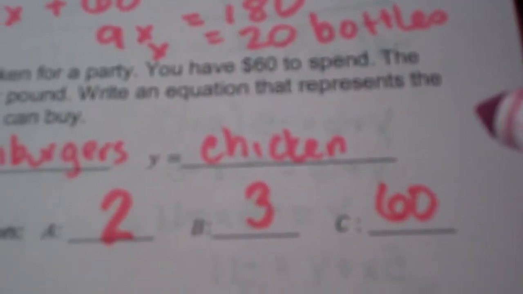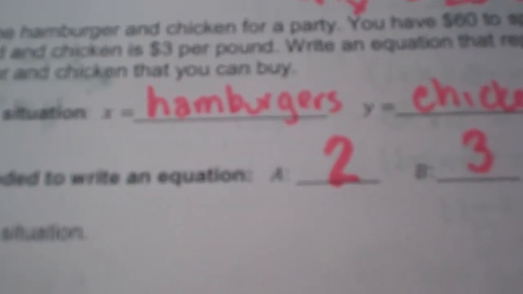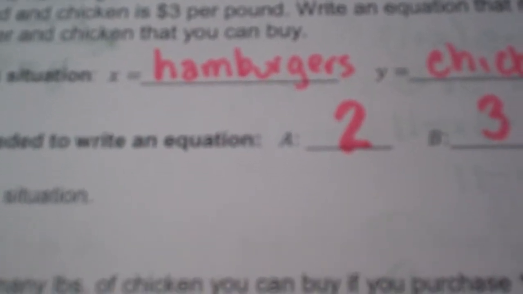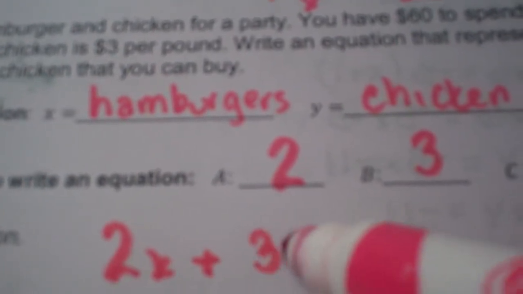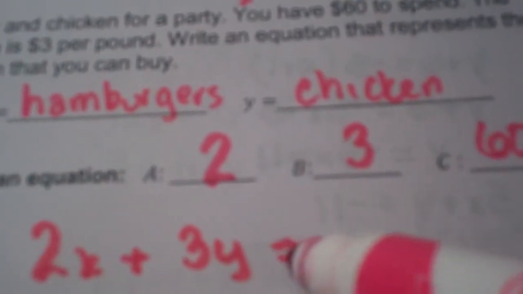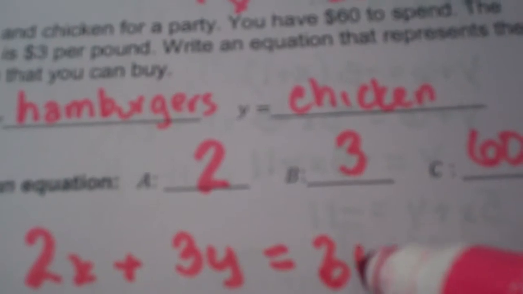Using this to write our equation, I'll give you a moment. Hopefully you got 2x, that's the ax, plus by equals our c, or that's 60.